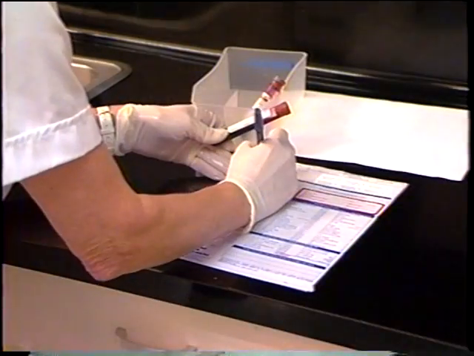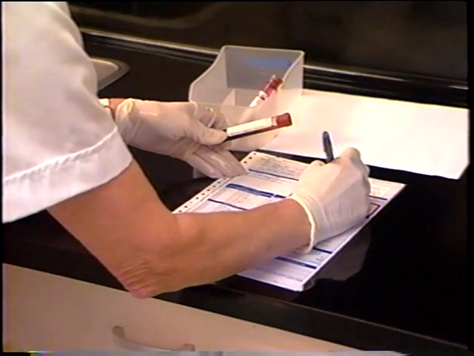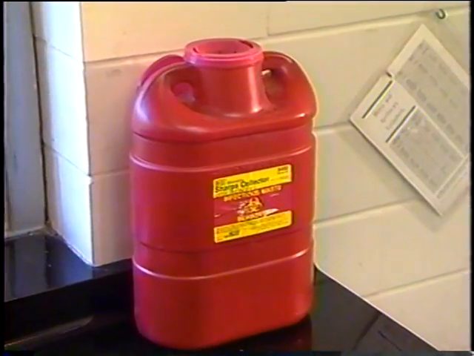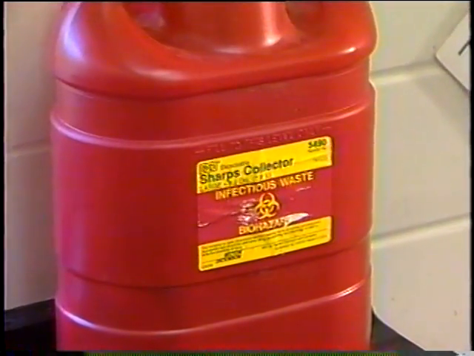All possibly infectious material must be labeled in accordance with established OSHA hazardous material standards. And if blood or other infectious materials become waste, appropriate containers and warning labels must be used.